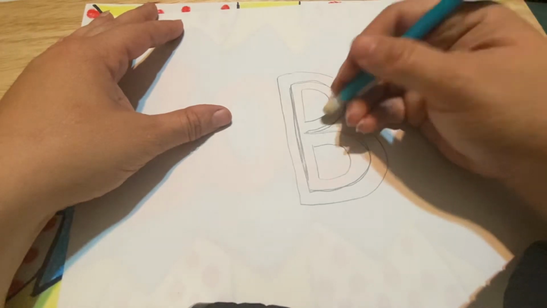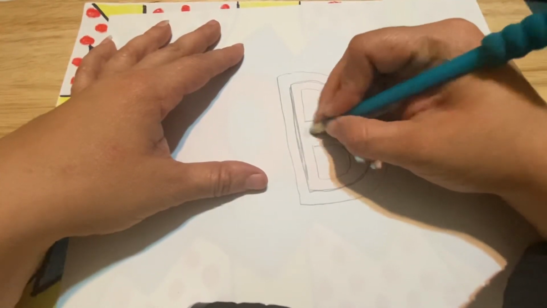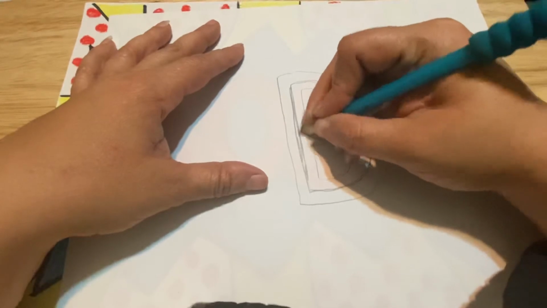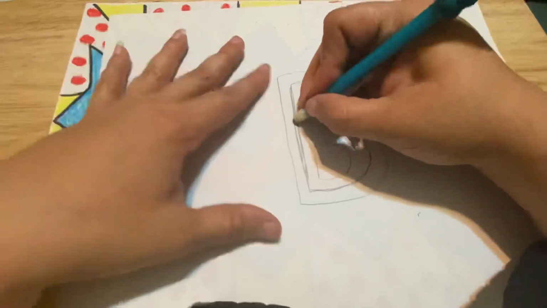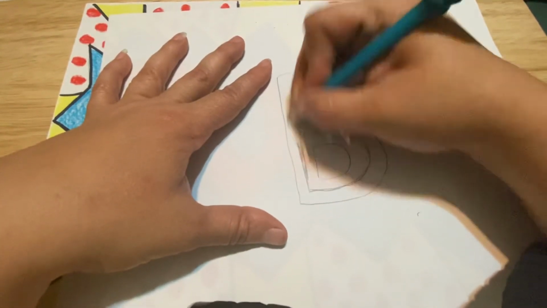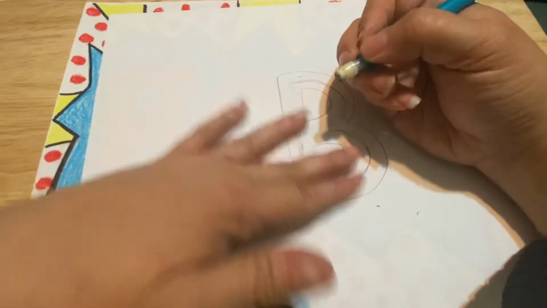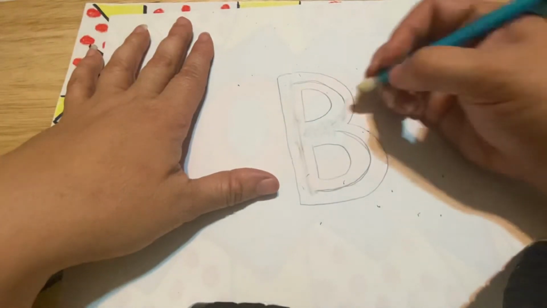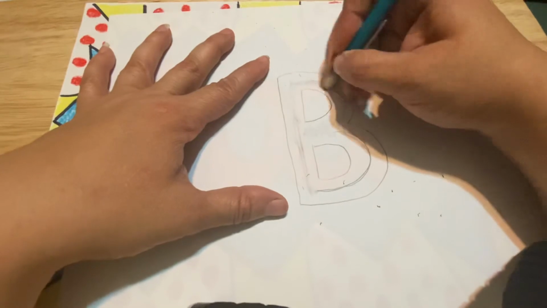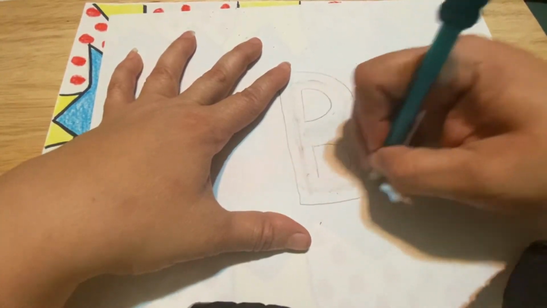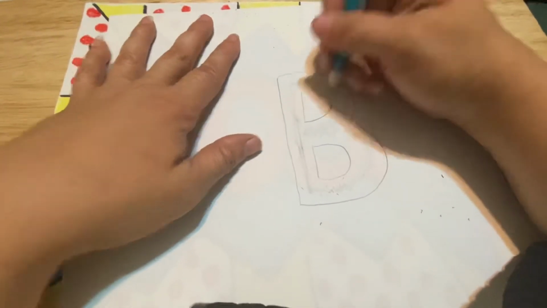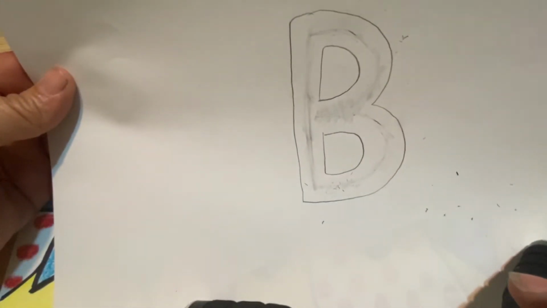So the last step for that would be with an eraser. We would go back and erase all these lines on the inside, and you'll start to see a block letter appear. So there we have a block letter B, okay?